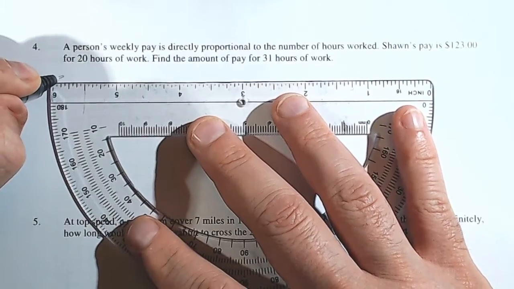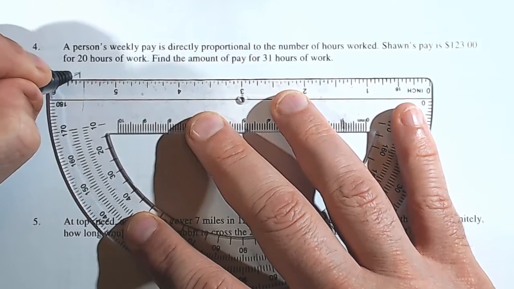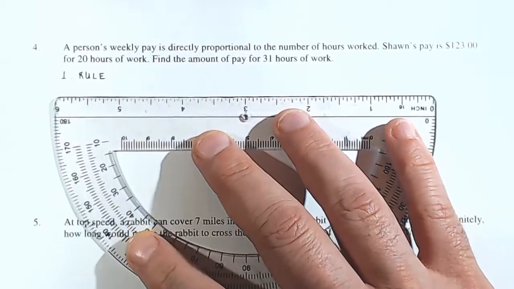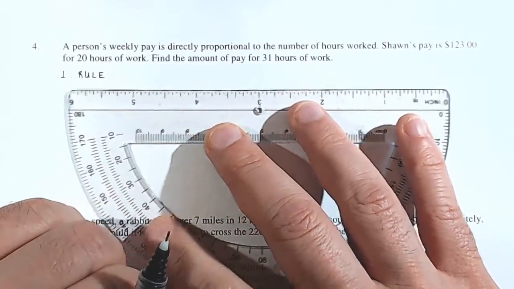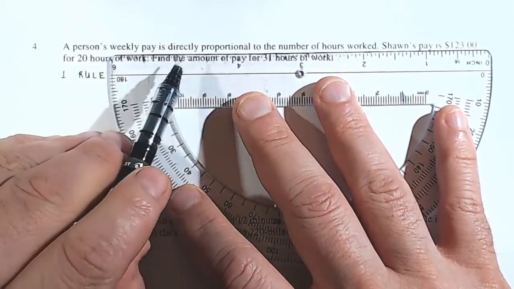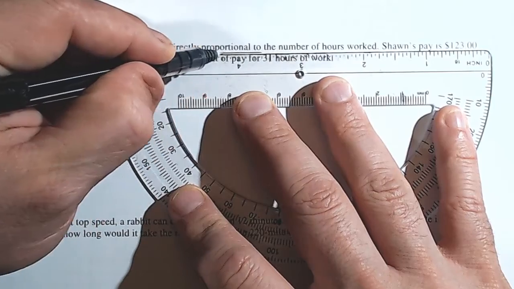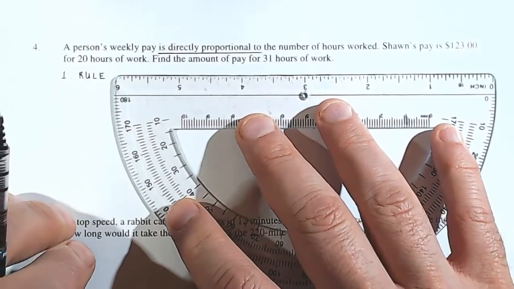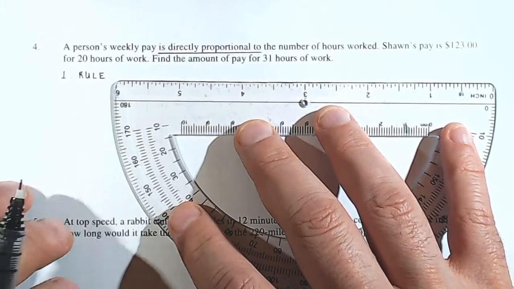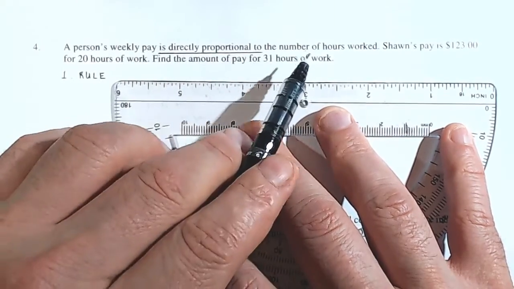Step 1 is to write a rule. So what is our direct variation rule for this problem? A hint will come when you find the language in the problem that indicates it's direct variation. The thing that indicates direct variation here is this phrase, is directly proportional to. You might want to underline that. On the STAAR test, if you see that, you're automatically going to go into direct proportion, direct variation mode. So the rule here states that weekly pay is directly proportional to number of hours worked.